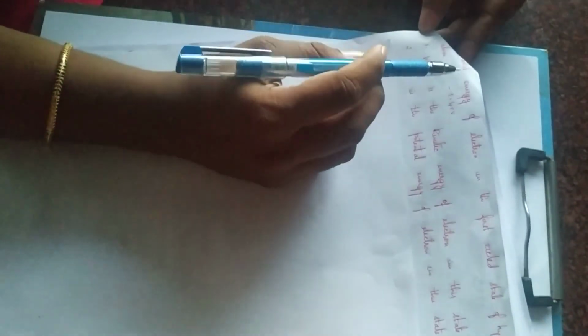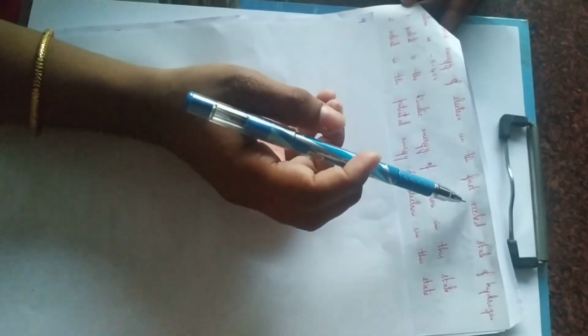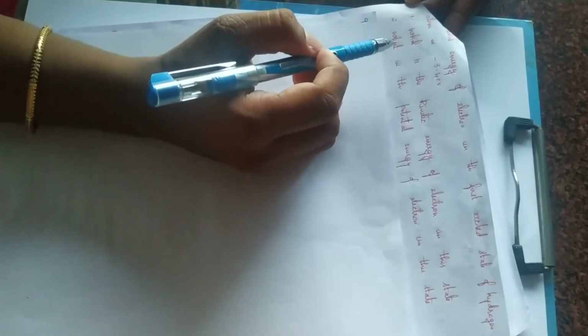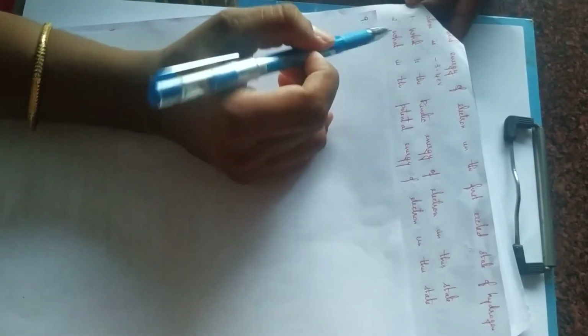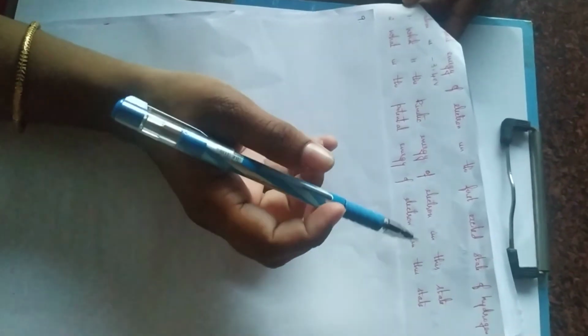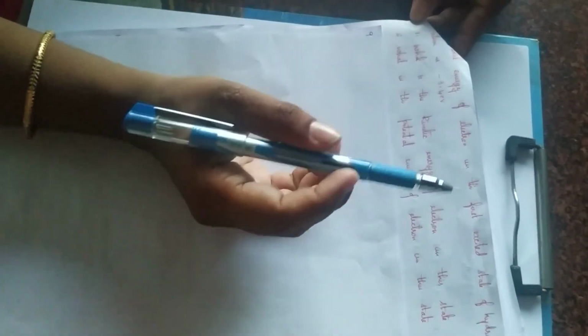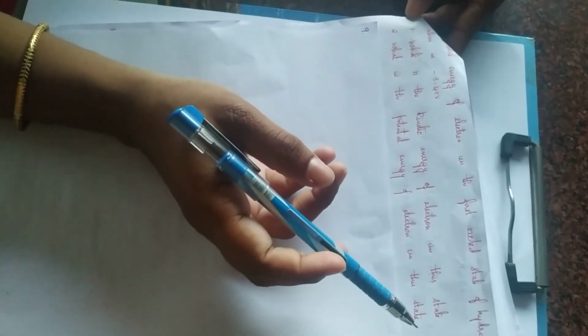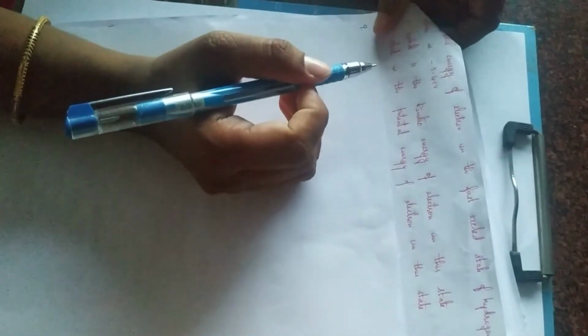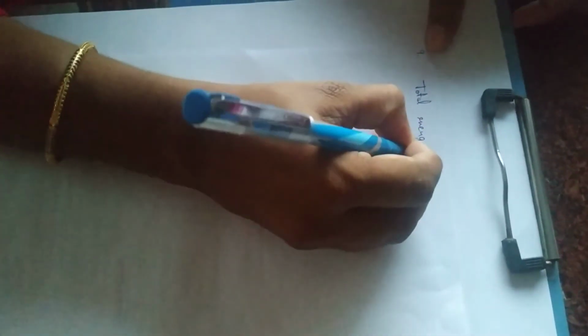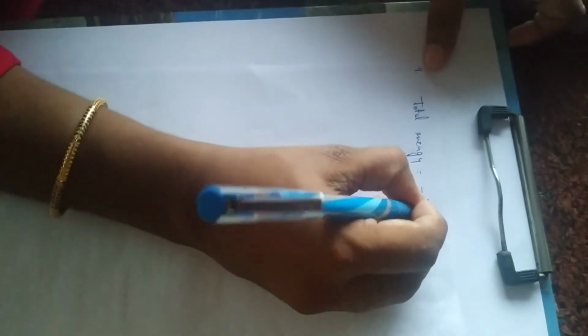Next question: the total energy of the electron in the first excited state of the hydrogen atom is minus 3.4 electron volt. What is the kinetic energy of the electron in this state? What is the potential energy of the electron in the same state? So how can we find this? Given is total energy, minus 3.4 electron volt, right?